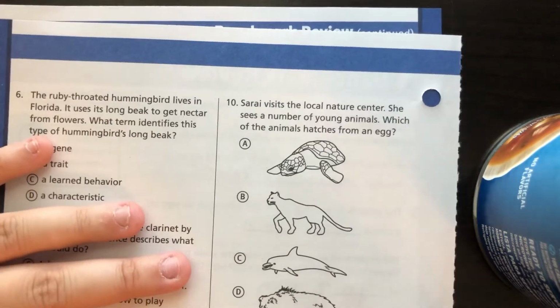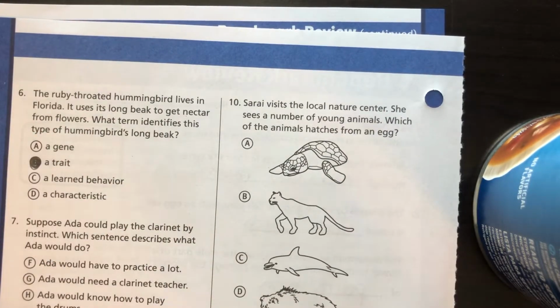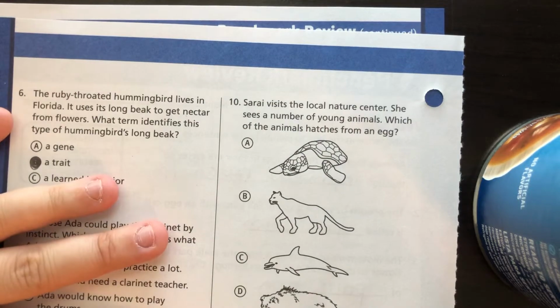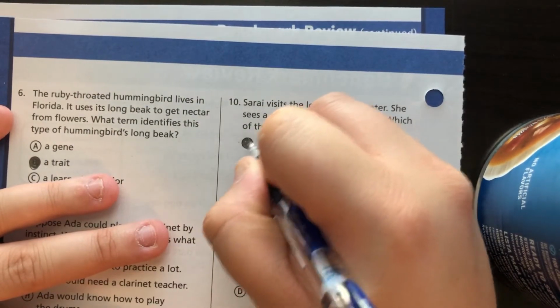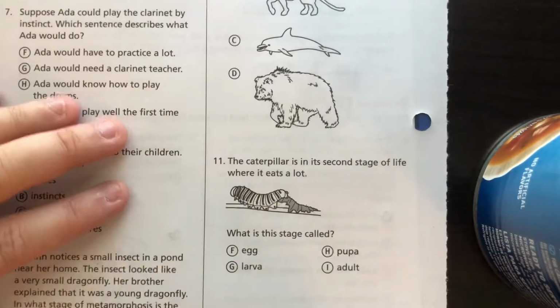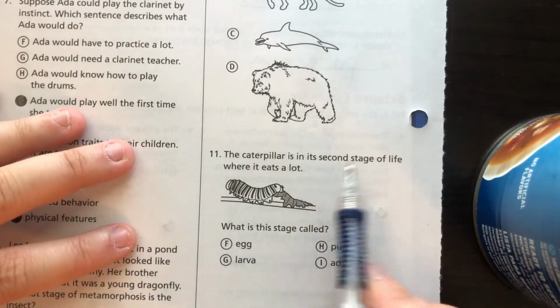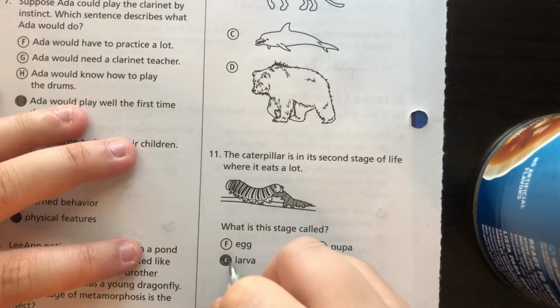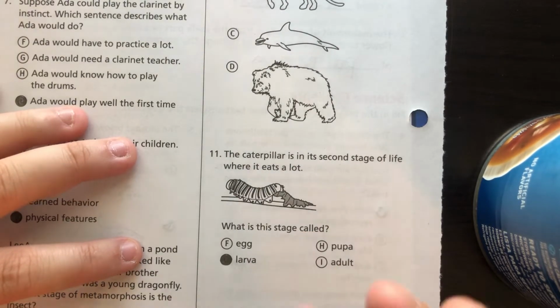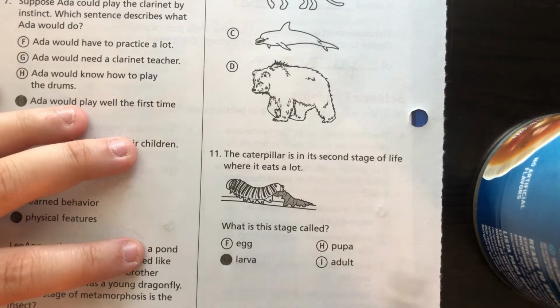Sarai visits the local nature center. She sees a number of young animals. Which of the animals hatches from an egg? That would be the turtle. They hatch from eggs. Okay, 11. The caterpillar is in its 2nd stage of life where it eats a lot. So this is the larva stage. Pupa is when they're inside that chrysalis. So larva is when they're a caterpillar.